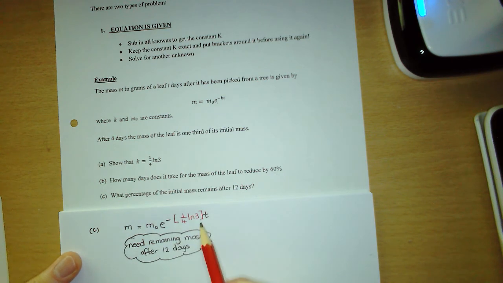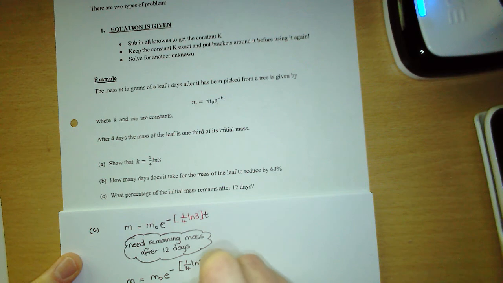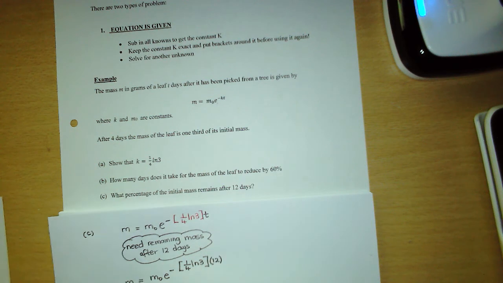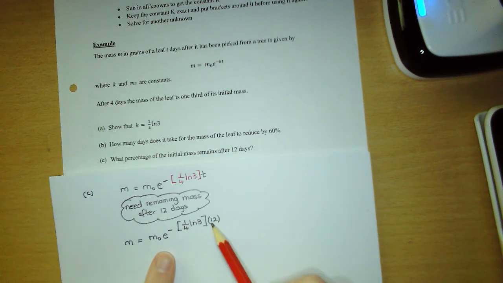So we're going to sub in t as 12 to get the remaining mass m. So m is equal to m0, and that's e to the minus a quarter natural log of 3, and then that's being multiplied by 12. Now, you need to be careful here.